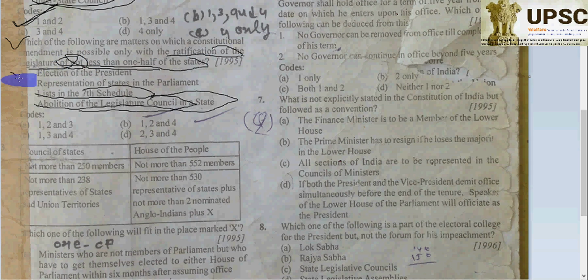Yes, election of the President can be, representation of the states in Parliament can also be correct, and of course the lists in the 7th Schedule. But abolition of the Legislative Council is not. So A will be the answer here. Why?